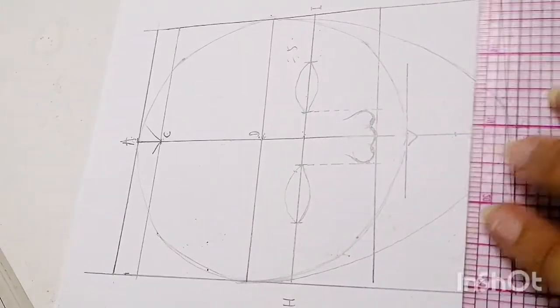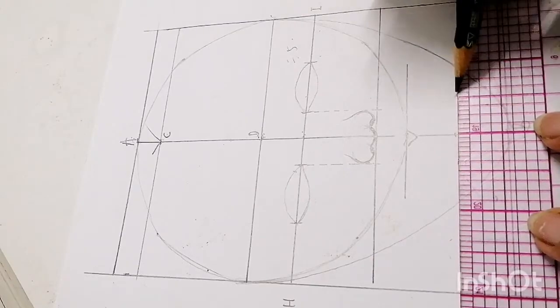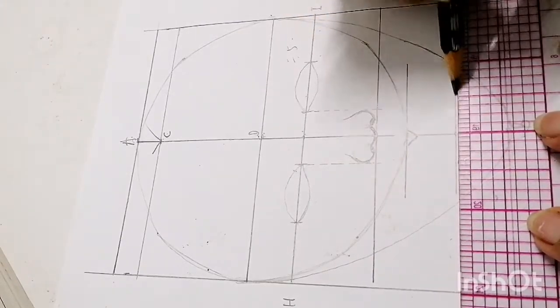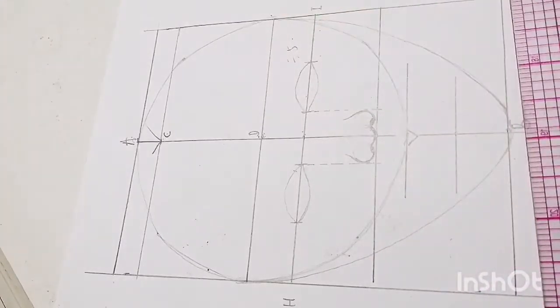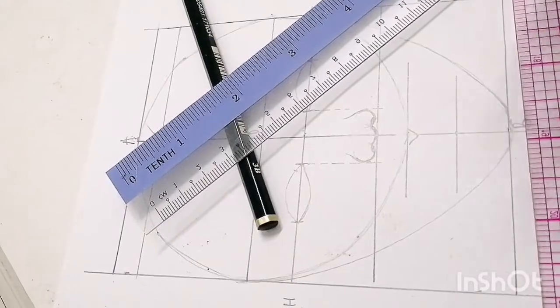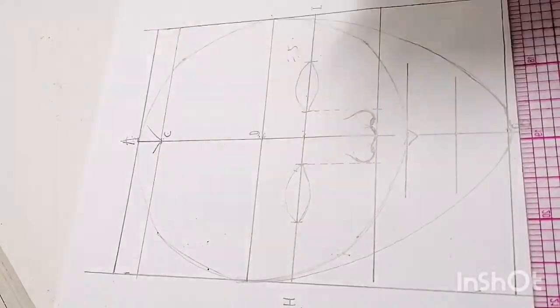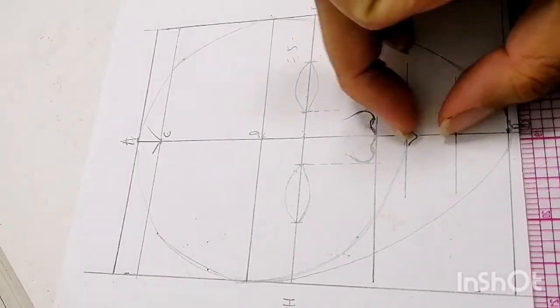So I'm going to draw another horizontal line parallel to the upper lip. Okay, this is my lower lip line. Now, we already determined the placement of the lips.